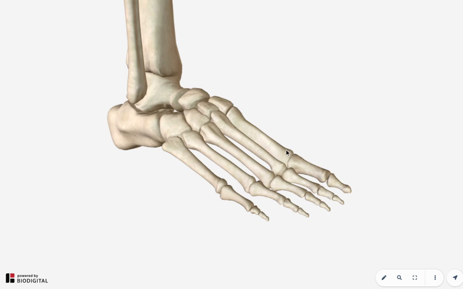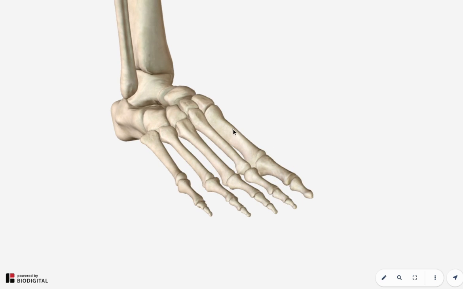Our metatarsal bones are similarly named: the first metatarsal, the second, the third, the fourth, and the fifth metatarsal. One thing to note on the metatarsals, this end is the head of the metatarsal. So the head of the first metatarsal is this part of the bone right here, the head of the second metatarsal, head of the third, fourth, and fifth metatarsals. The other side is the base.